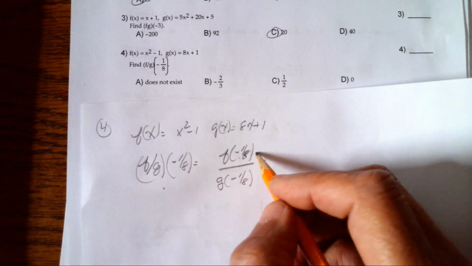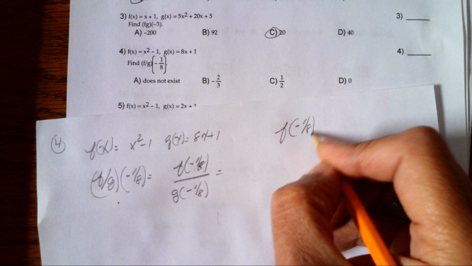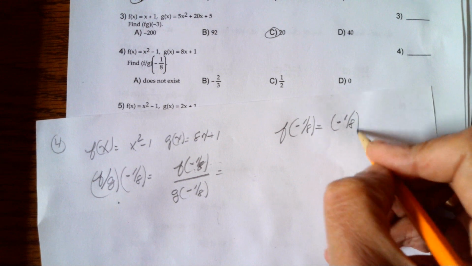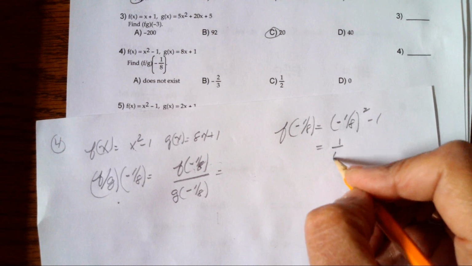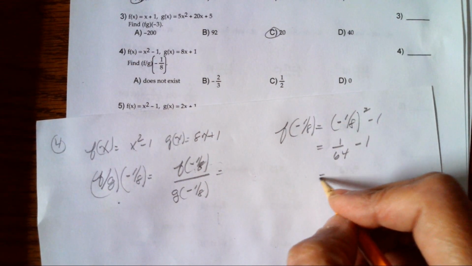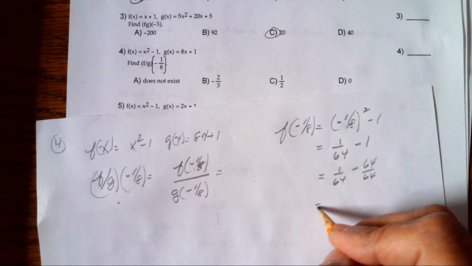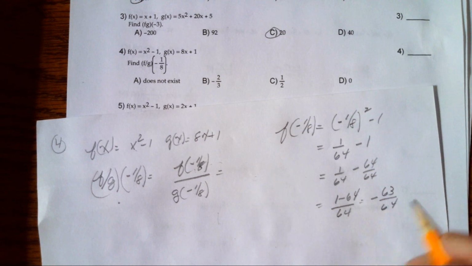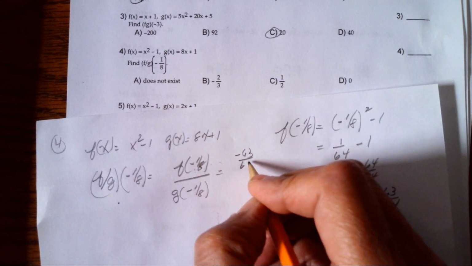All right, what's f of negative 1/8? In place of x, I'm going to substitute in negative 1/8. So this is negative 1/8 squared minus 1. Negative 1/8 times itself is a positive 1 over 64, minus 1. Let's see, 1 is the same thing as 64 over itself. So this is 1 minus 64 over 64, which is a negative 63 over 64.